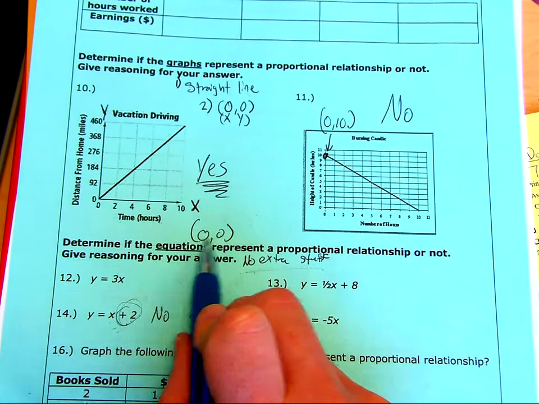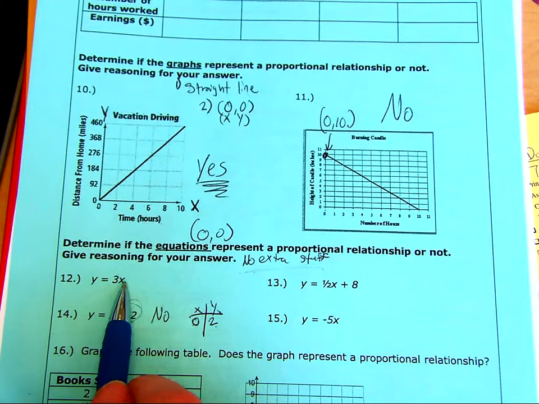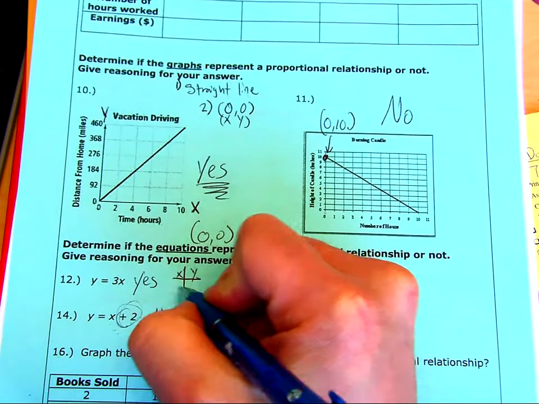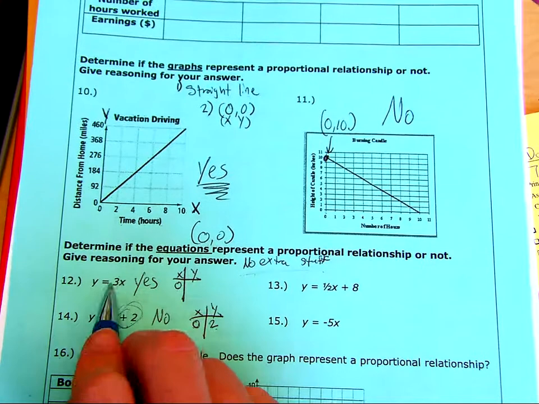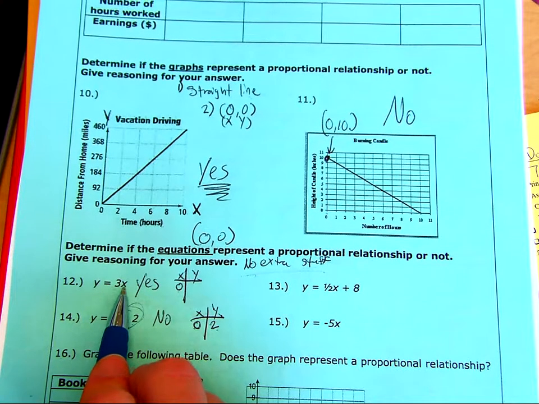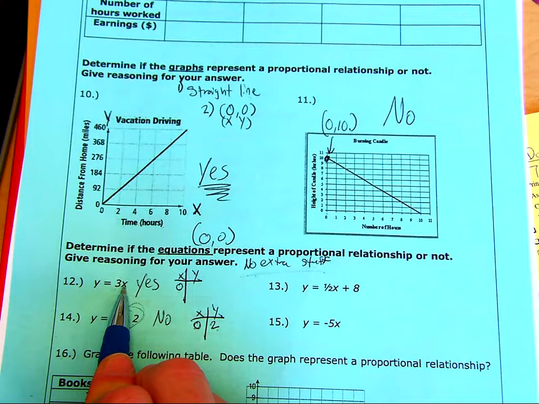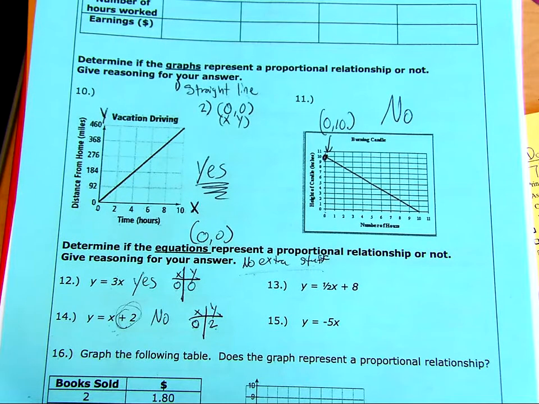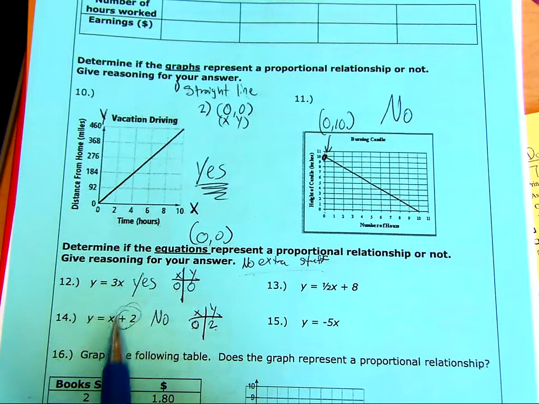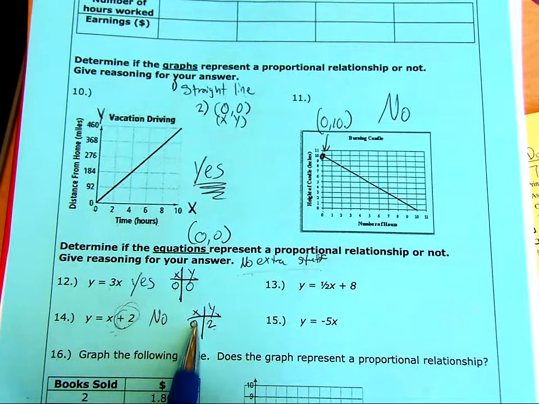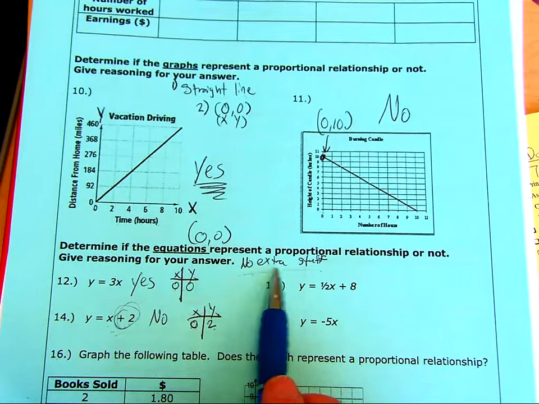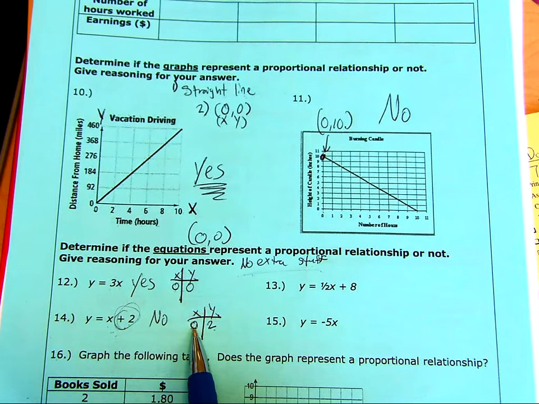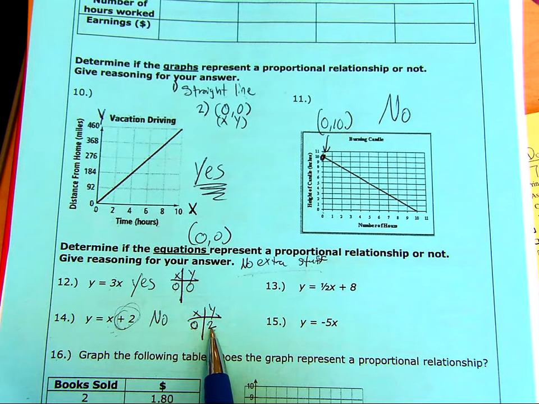Where if I did something like this that doesn't have any extra stuff, this is going to be yes, because if I made an XY chart and I put 0 in for x, that's 3 times 0 is what? 0. So it's going to be at 0, 0. You could always make this chart out, but I'm telling you, anytime there's extra stuff with it, it's not going to be proportional, because it means when I put 0 in, it's not going to start at 0 for y. It's going to start at a different number.